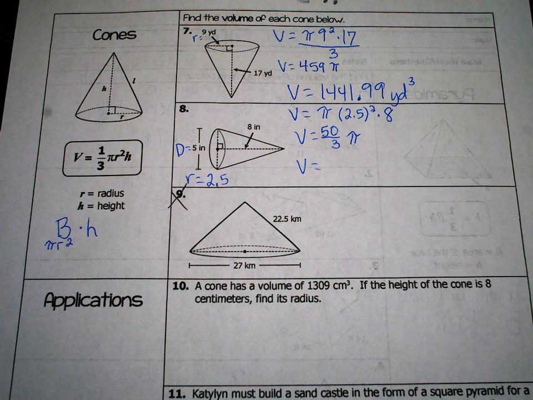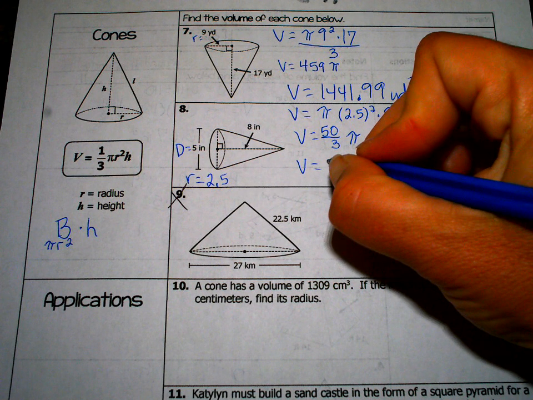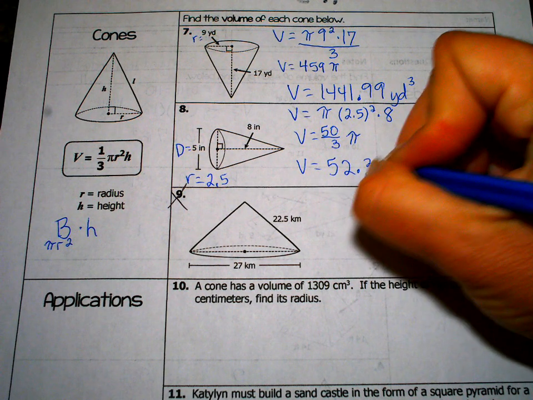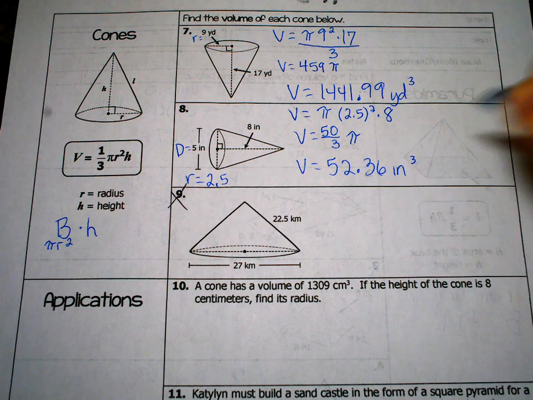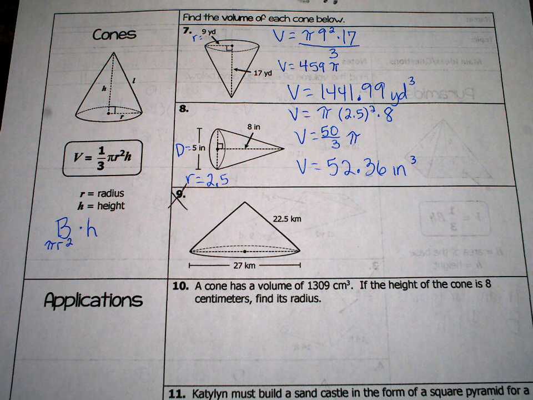And then that's my pi answer, and I press the pi button on my calculator. If you press just 3.14, your answer will not be as precise. When you actually press the pi button with all the digits, you get a precise, super exact answer. 52.36 inches cubed. Okay.